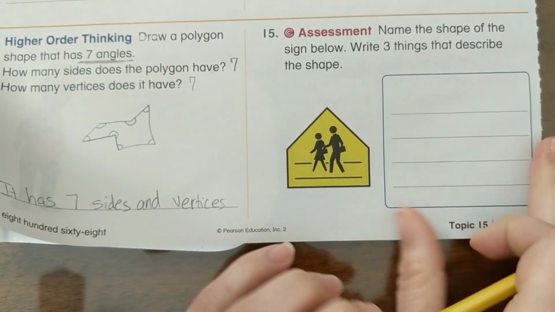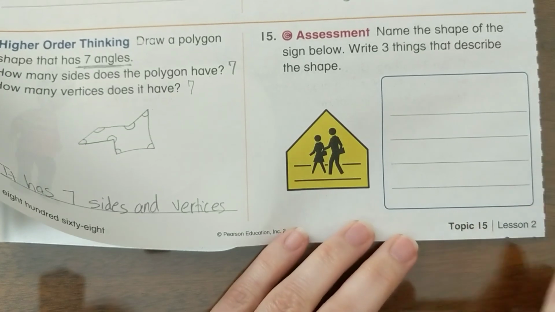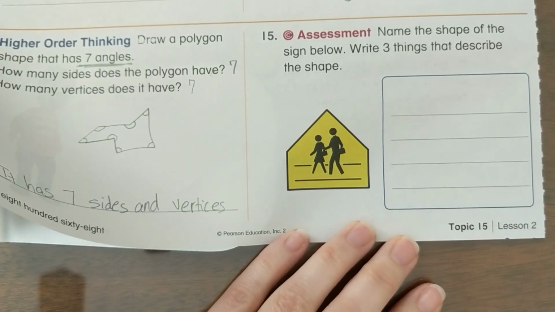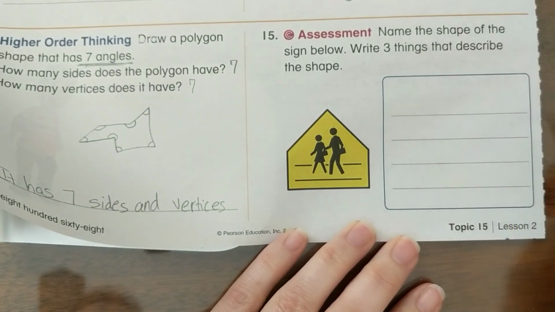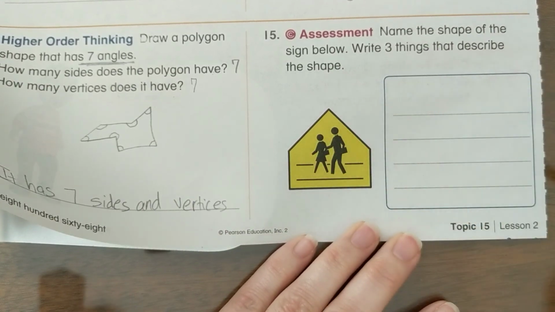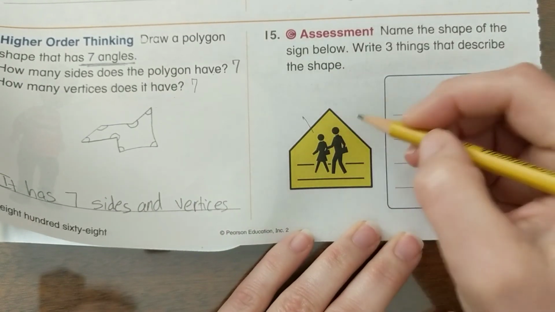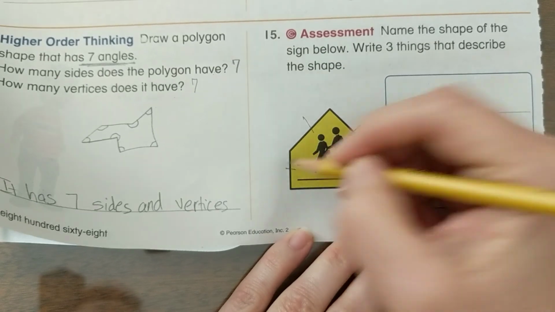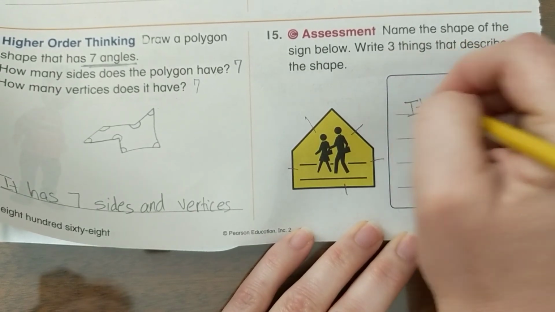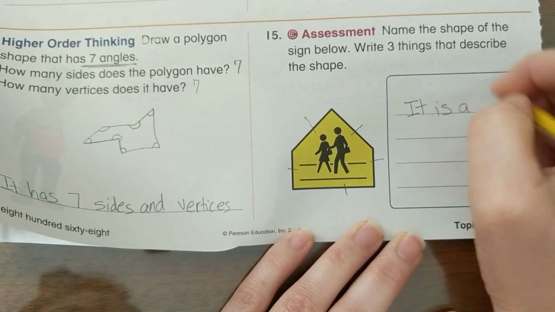And the last question, name the shape of the sign below and write 3 things to describe the shape. Okay, let's find out what shape it is. What shape is this? Let's see, 1, 2, 3, 4, 5 sides, so it is a pentagon.